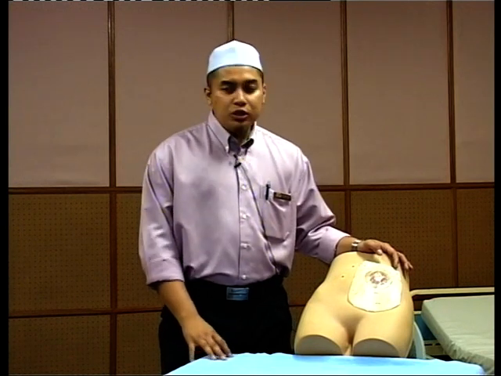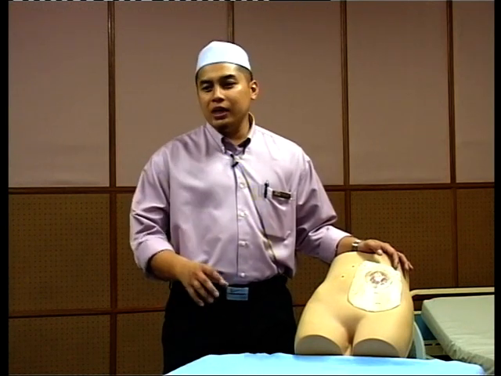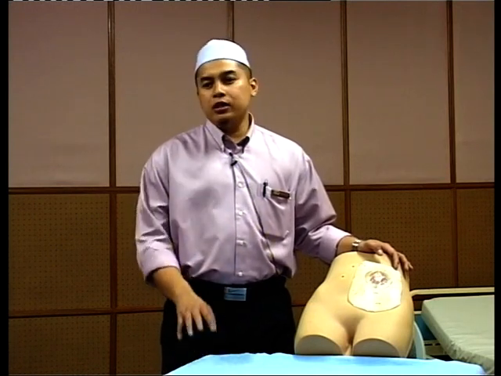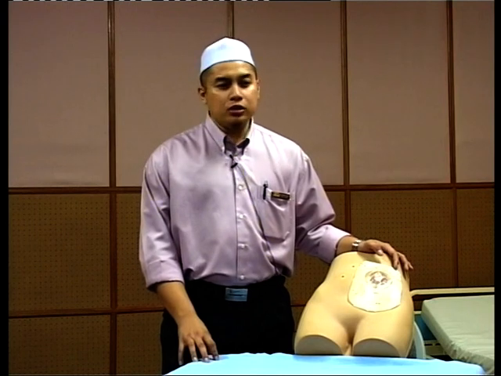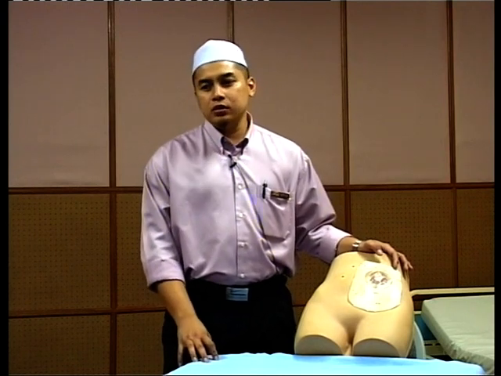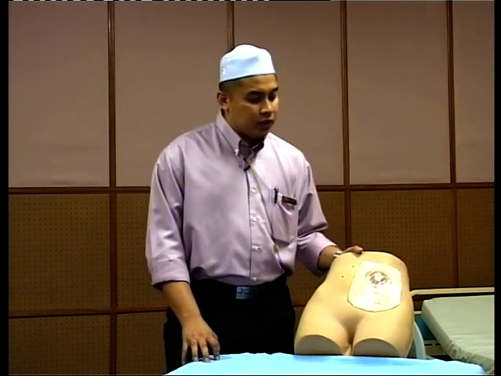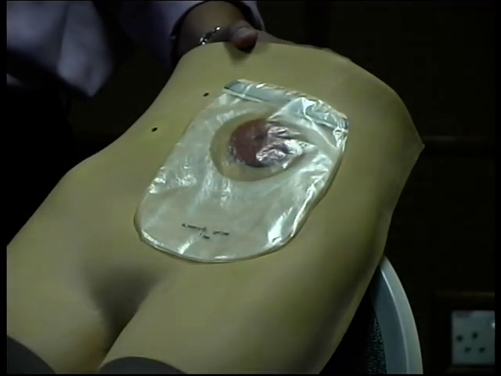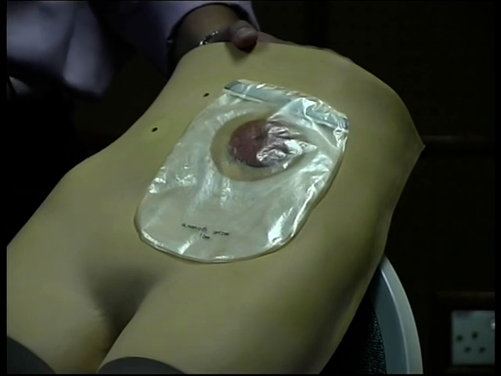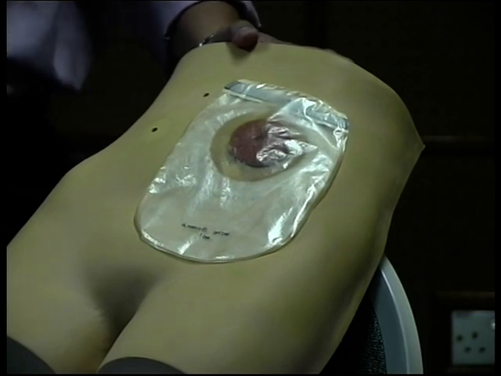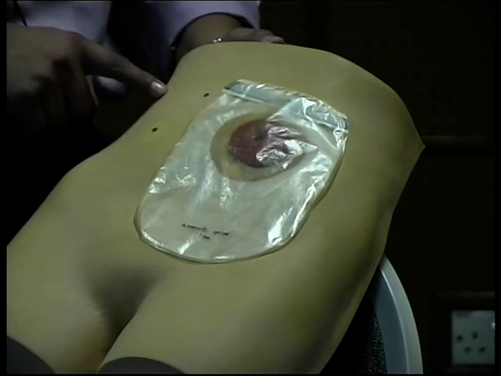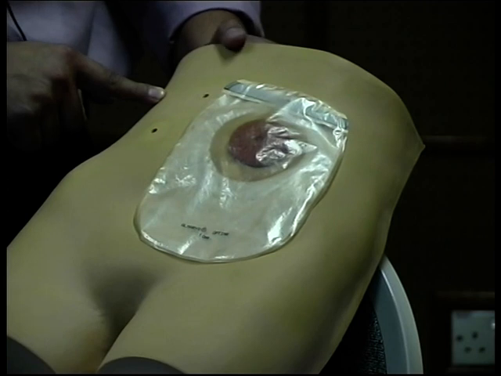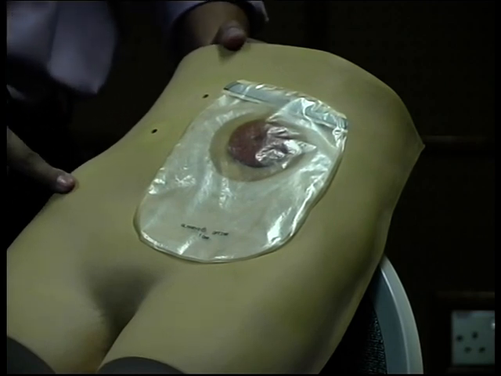Stoma is usually created based on the mobility of the bowel. If the bowel is mobile, it is preferable to create a stoma. It is not created on a fixed part of the bowel. For example, if the stoma is located at the left lower quadrant of the abdomen, it is usually a sigmoid colostomy. If it is somewhere around the right upper quadrant of the abdomen, it is a transverse colostomy. Rarely you will see a cecostomy.